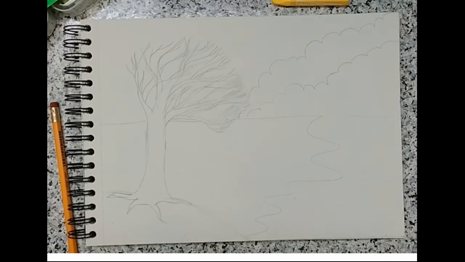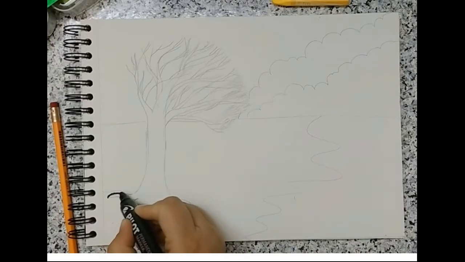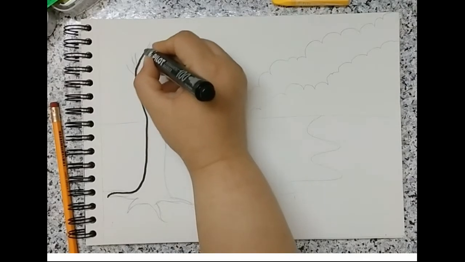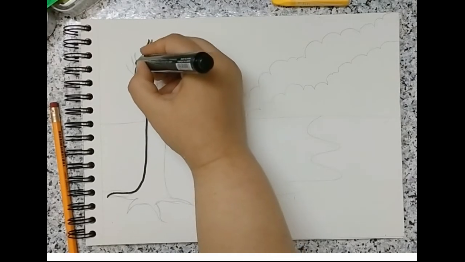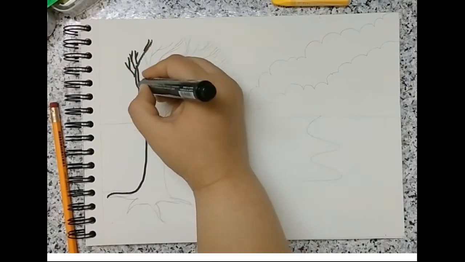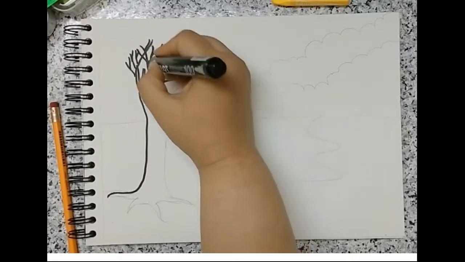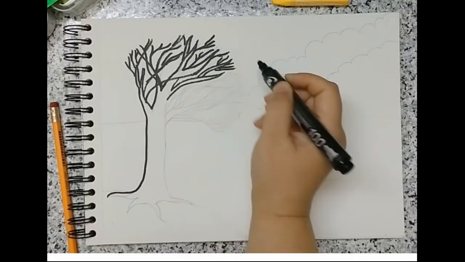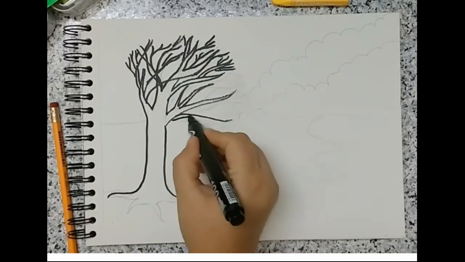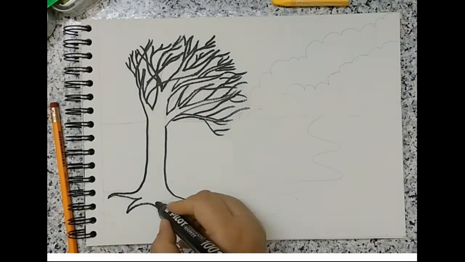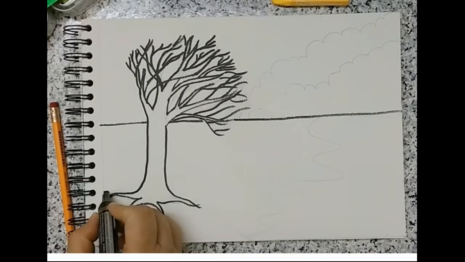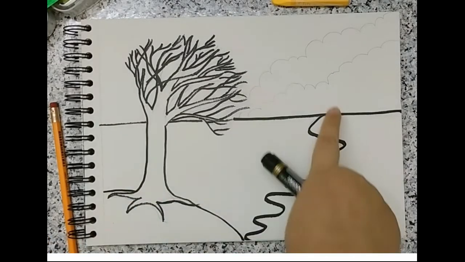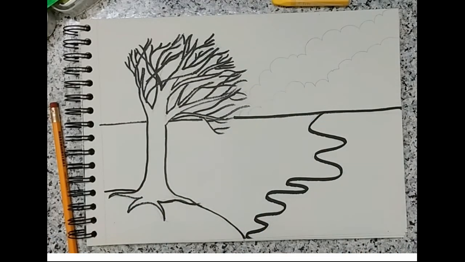We begin by using a permanent marker and making all our branches and other details. Okay, we are not going to trace the clouds with a black marker, we're just going to do it with oil pastels.